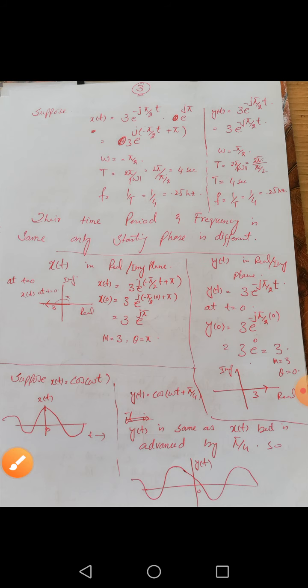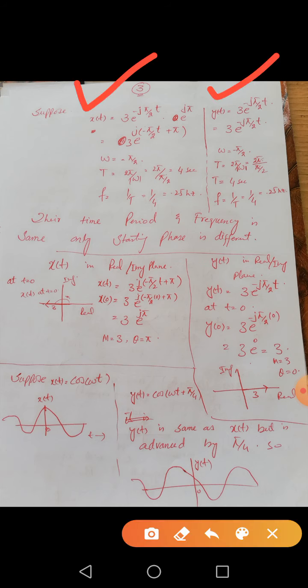Now let us plot x of t and y of t on the real imaginary plane. So x of t we know is equal to 3 e power j(minus pi by 2 t plus pi). At t equal to 0, x of 0 is equal to 3 e power j(minus pi by 2 t plus pi), and instead of t we are calculating the value of the signal specifically at t equal to 0.